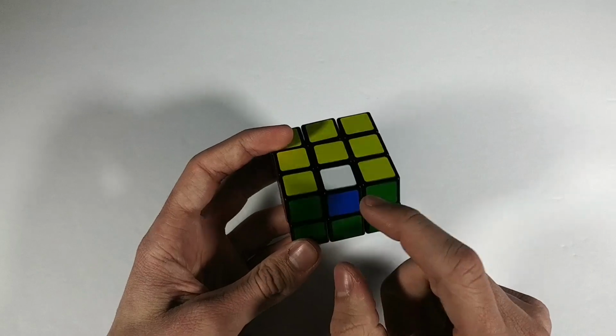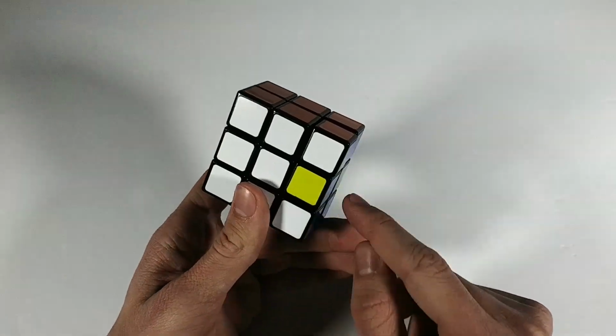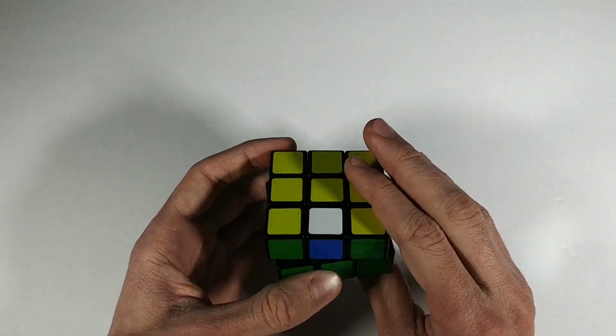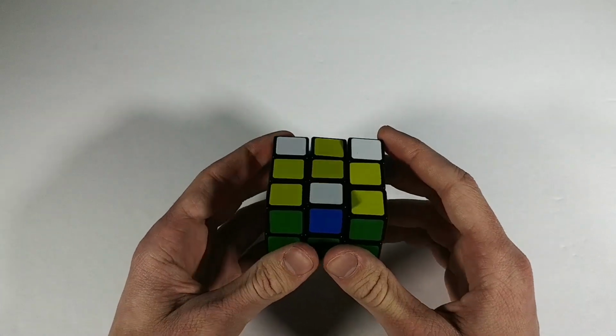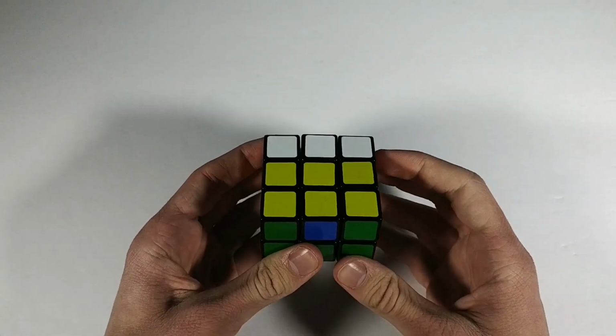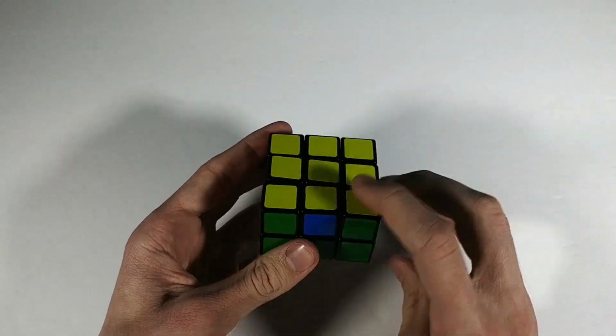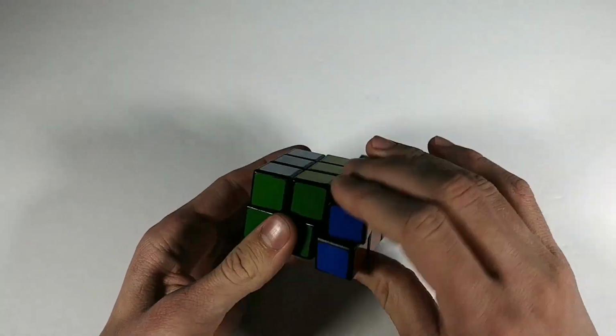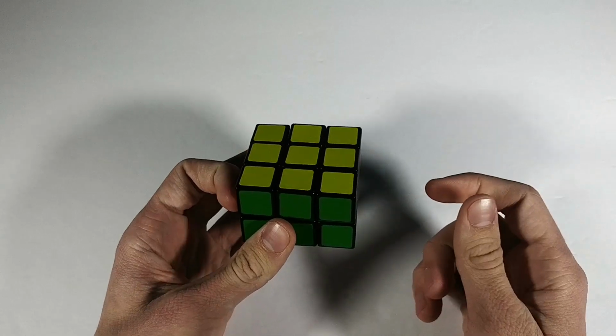Next I see this white blue piece, and the slot is right here. So I'm going to do a B2 to bring it up, and then do that switching algorithm, undo my B2, and I just have one switching algorithm left to go, and then we're done.